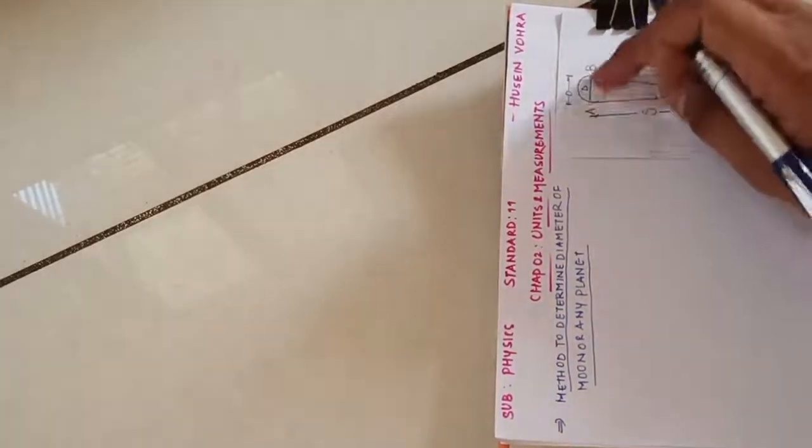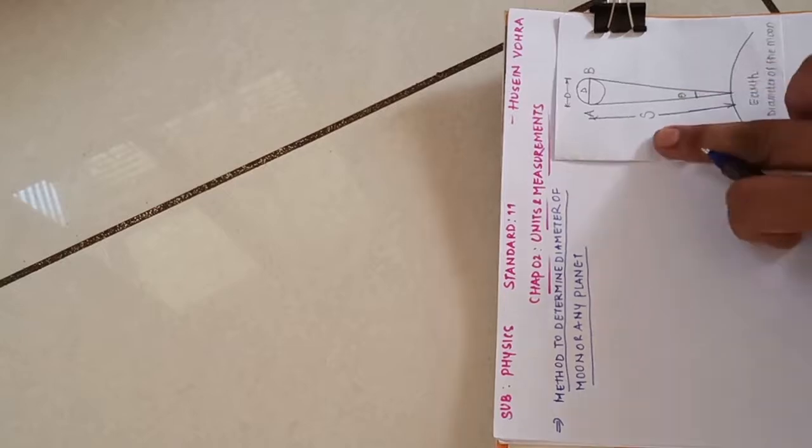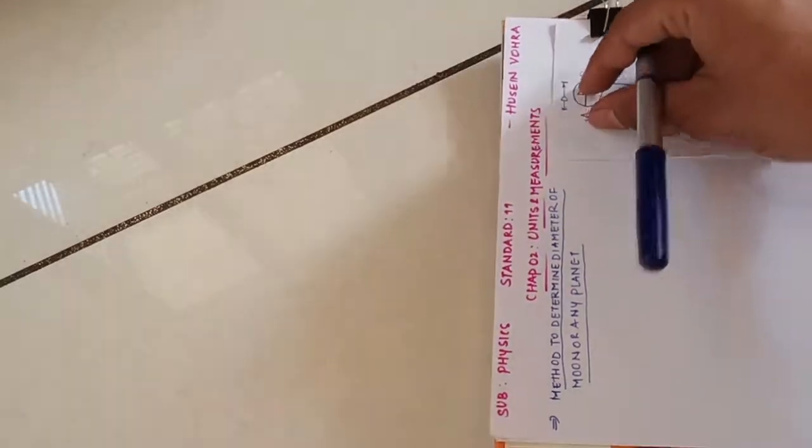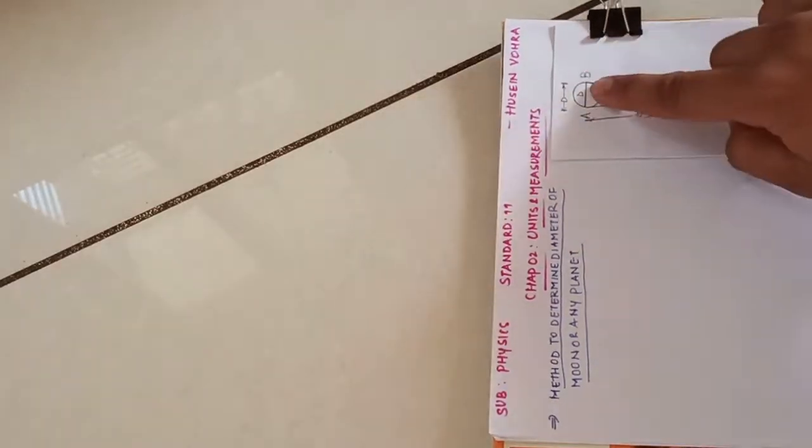Fine. You can see the figure very clearly. AB is the planet whose diameter d we need to determine. The planet is situated from the point of observation on the Earth at a distance s, and this diameter subtends an angle theta at the point of observation on the Earth. Three things: the diameter of the planet AB is equal to d.